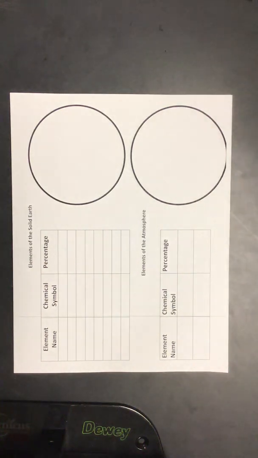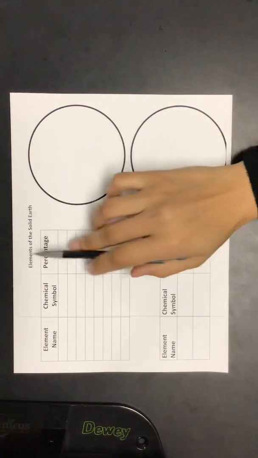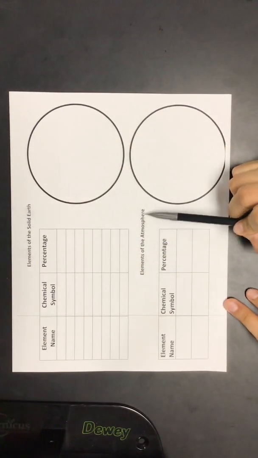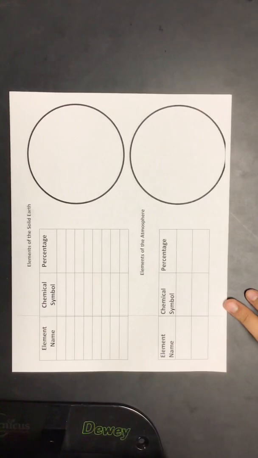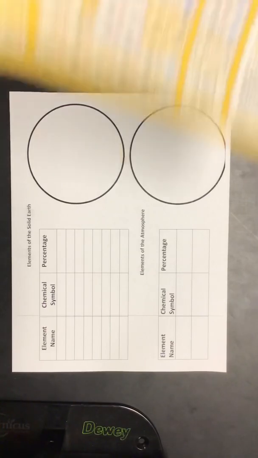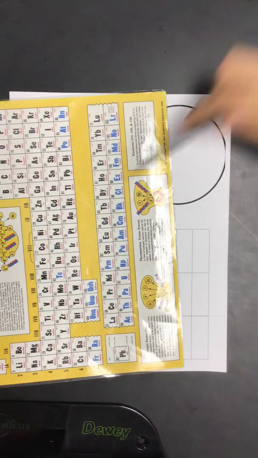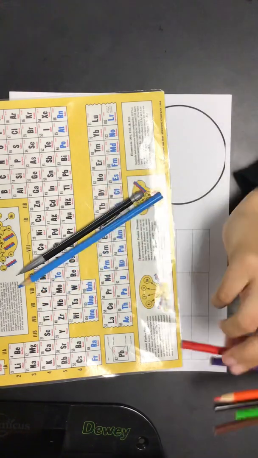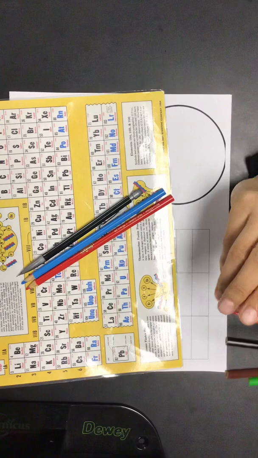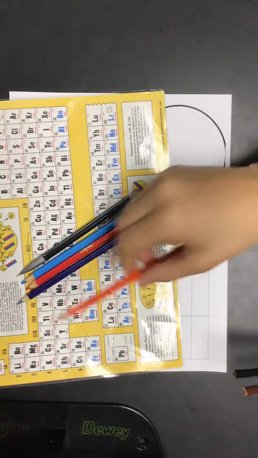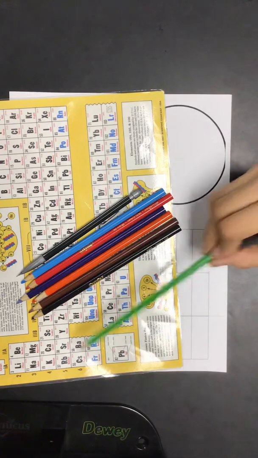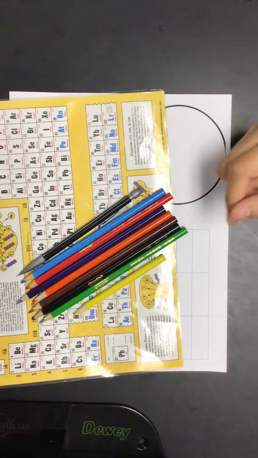All right, hello. So today you guys are going to take notes about elements that make up our solid earth as well as elements that make up our atmosphere, okay? Before we get started, I need you to get a periodic table. Make sure you have something to write with, and you need the following colored pencils: blue, red, purple, orange, brown, black, green, and yellow, okay?